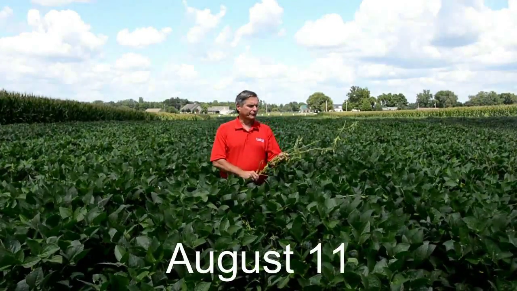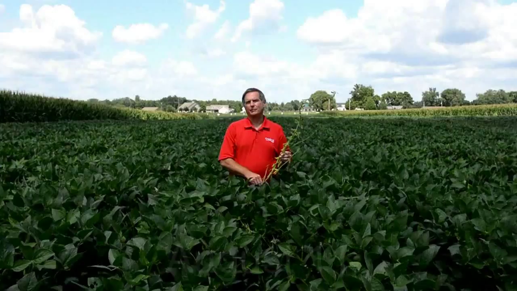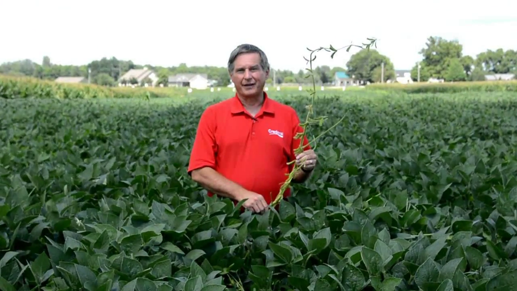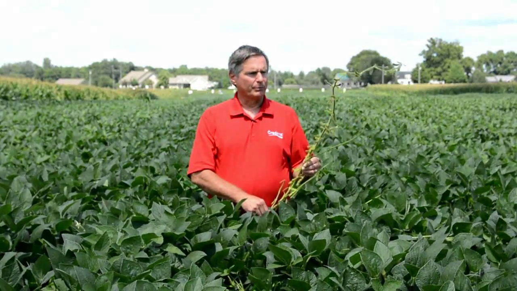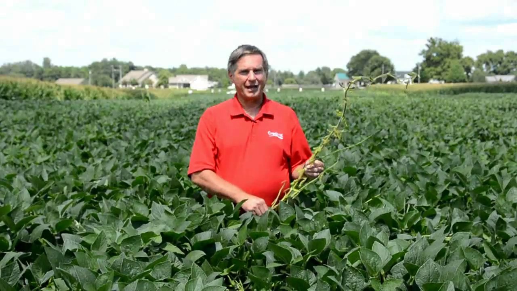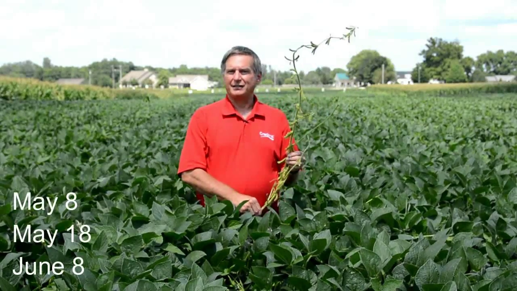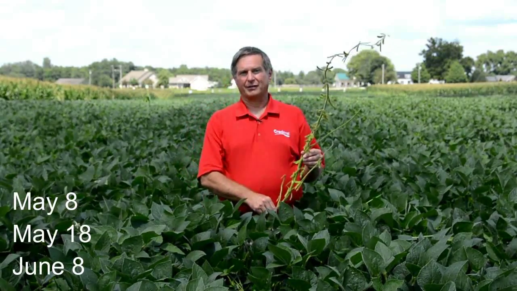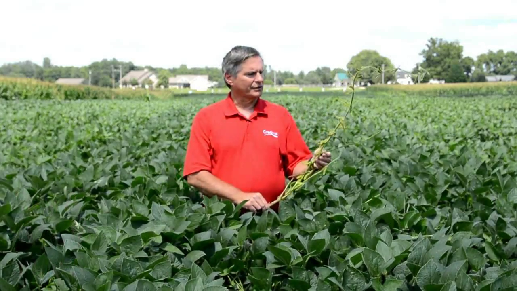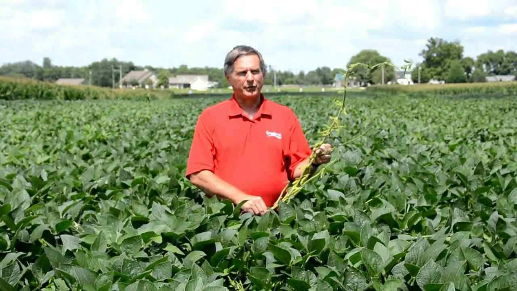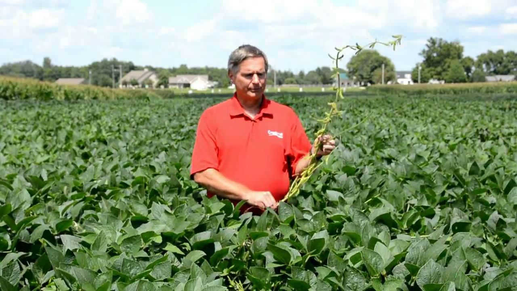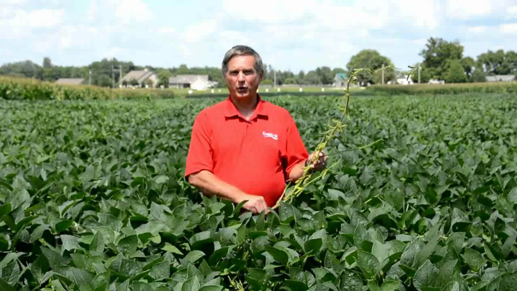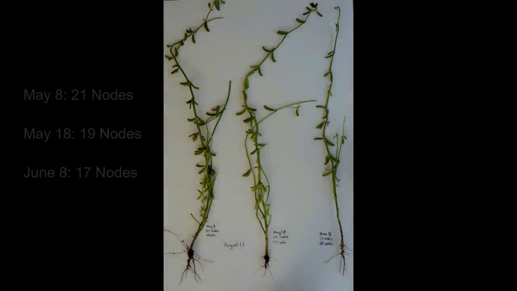And we're back in the field of Credenz 2510, a mid-group 2 Liberty Link soybean. We're revisiting the effect of planting date on number of nodes and pods. If you remember, we looked at May 8, May 18, and June 8th planting dates. So in my hands here is the earliest planting date for May 8th. We have 21 nodes. Most of those nodes have pods on them. So the May 8th gives us 21 nodes on August 10th.